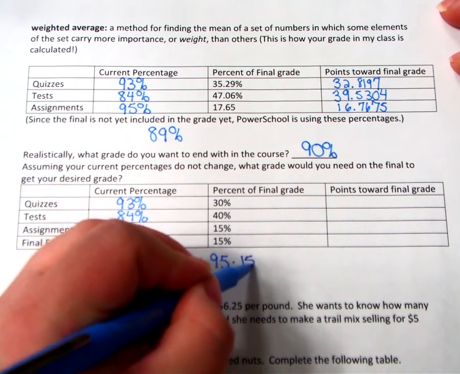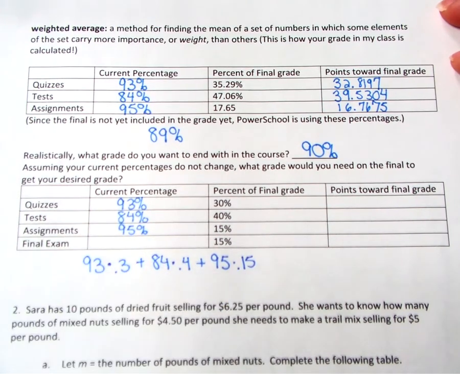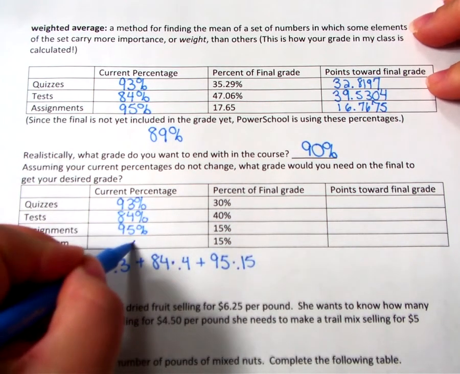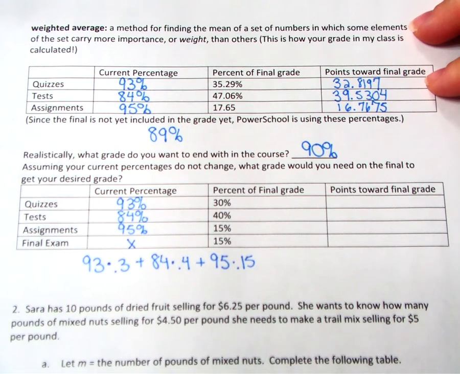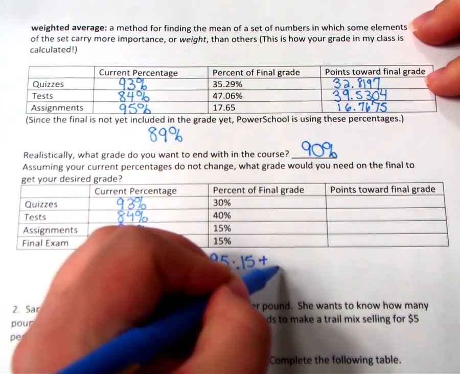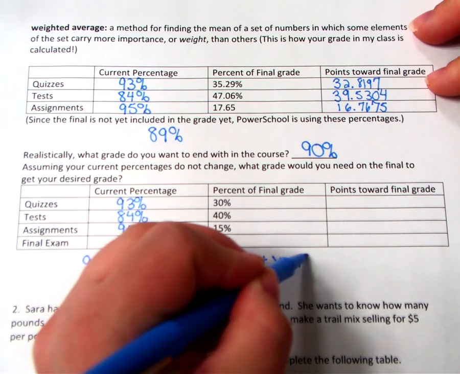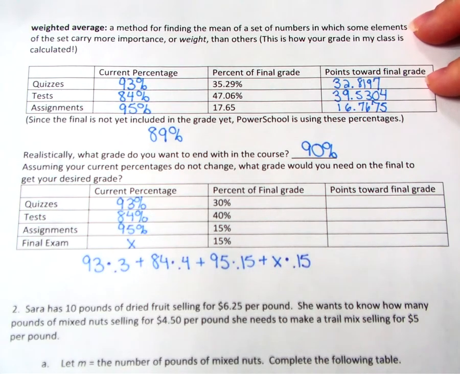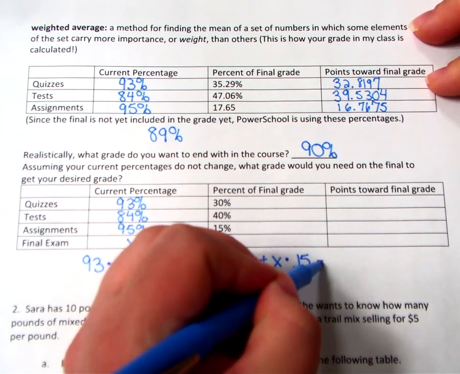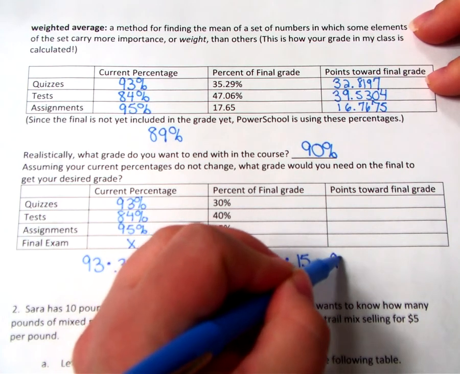All of those added together will give you how much your current grade is going to contribute to your final grade. But we want to know, what do I have to get on the final? So I have my grade on the final times 0.15 because it counts for 15%. And we want to know, what will it take for it to equal a 90% in the class?